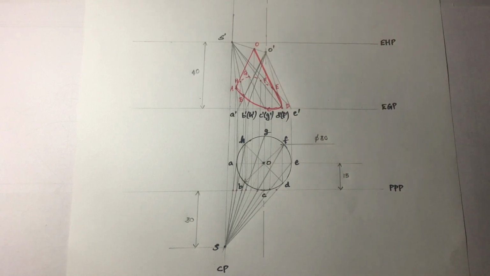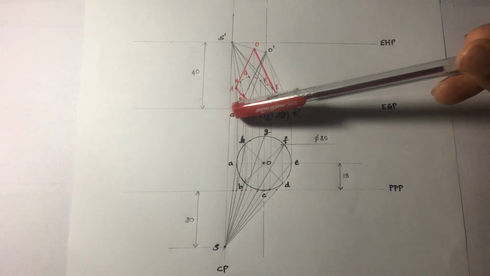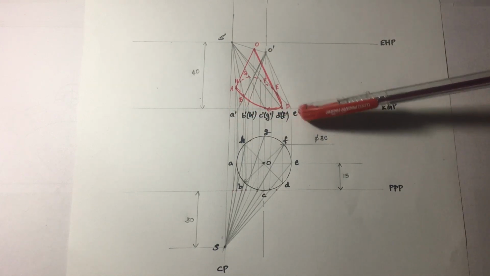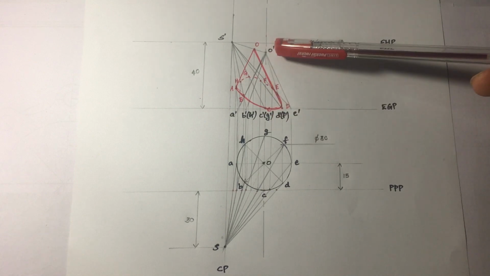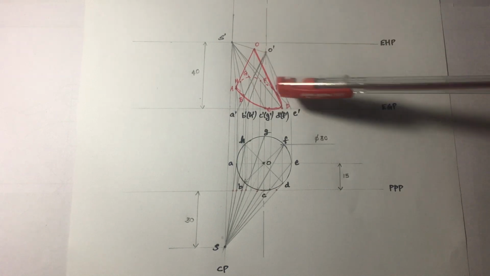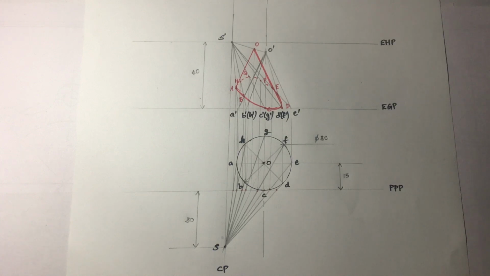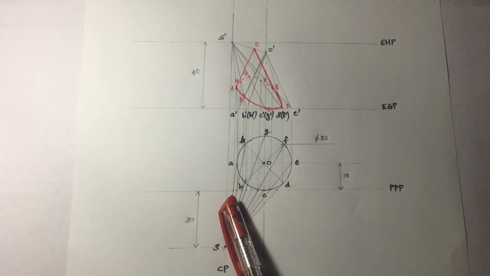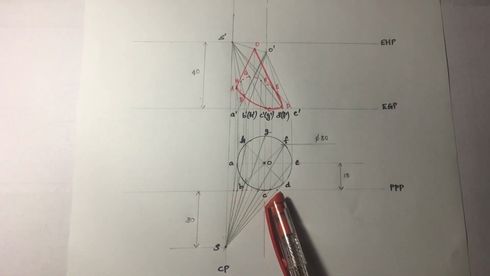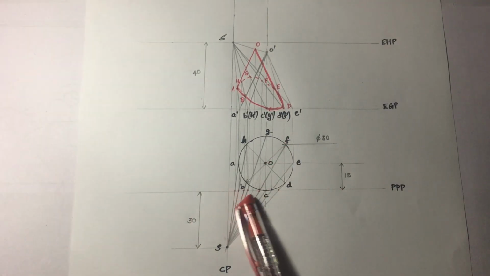Similarly, you have to do in the case of front view also, that is step number 9. From the point S dash, you have to draw visual rays so as to reach all the 5 points touching the EGP line, and you will be getting the 6th point that is touching the axis. So you will be getting in total 6 visual rays in the front view and 9 visual rays in the top view. Then you have to mark the intersection points. You will be getting 8 intersection points. That means the visual rays that are touching the PPP line are known as intersection points.